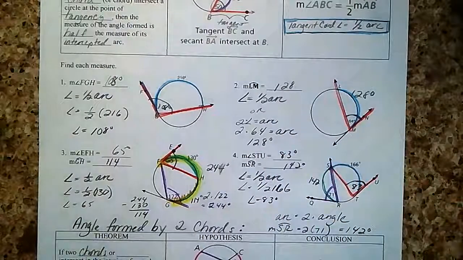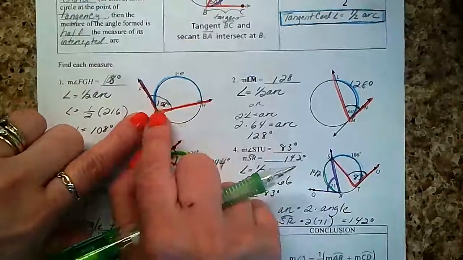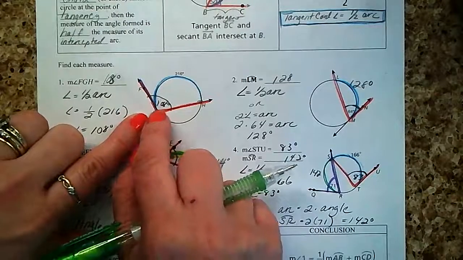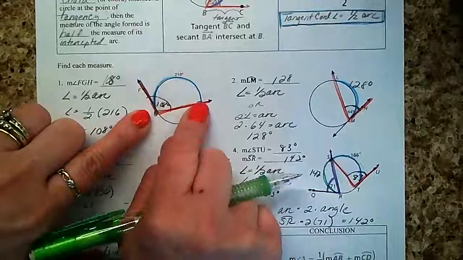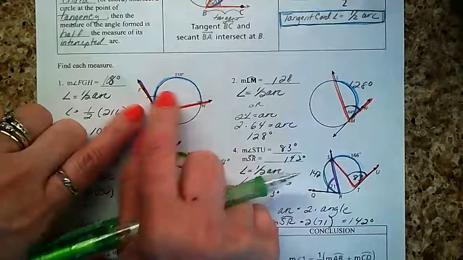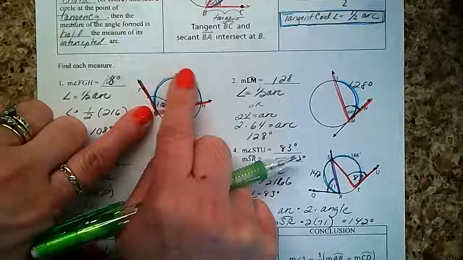Okay, so that's all for tangent chord angles. And yes, that can be confusing, but focus on the angle. Also focus on the arc that starts at one endpoint there at the vertex of the angle and goes all the way to the other end. So it's your chord you're focusing on. That arc is what you need. And if you have that arc, you can find that angle by cutting it in half. Or if you have the angle, you can multiply it by 2 to get the arc.